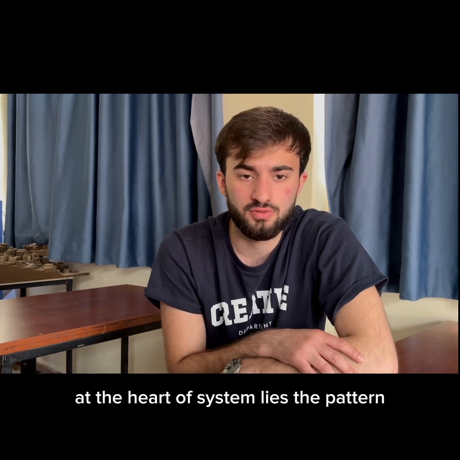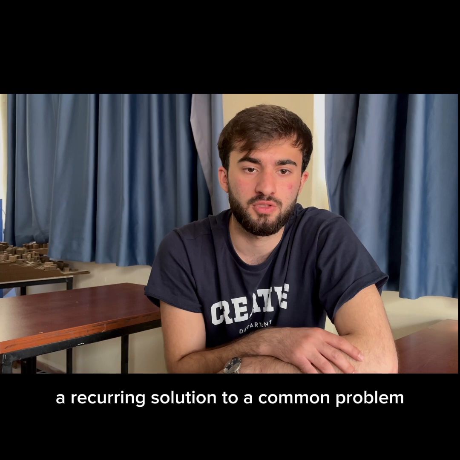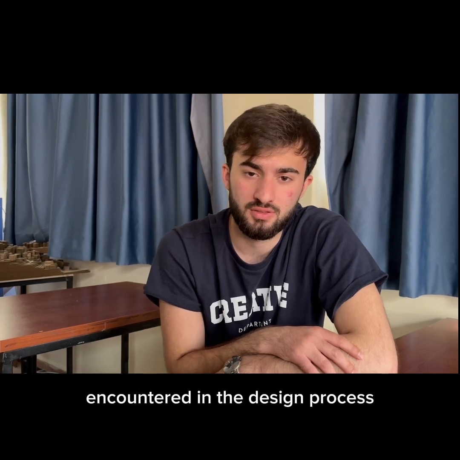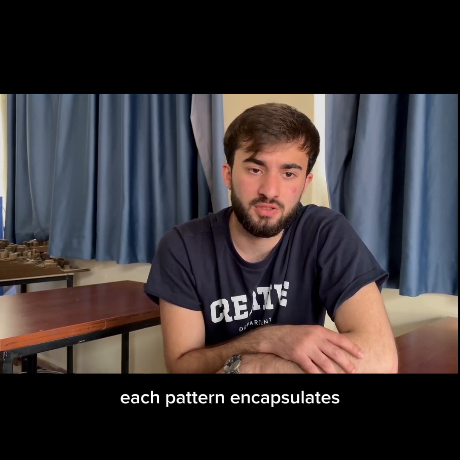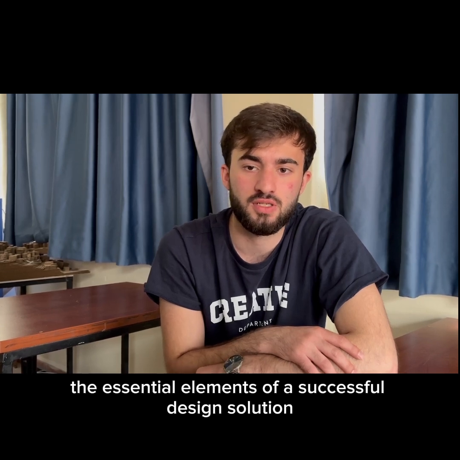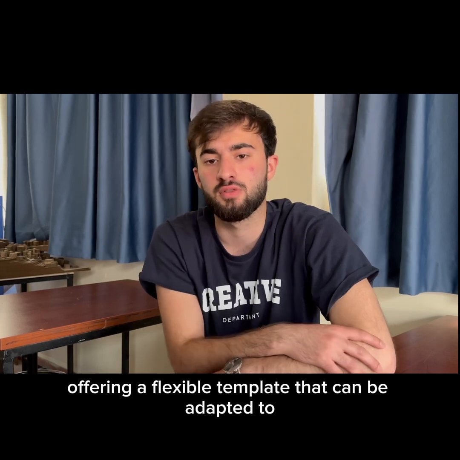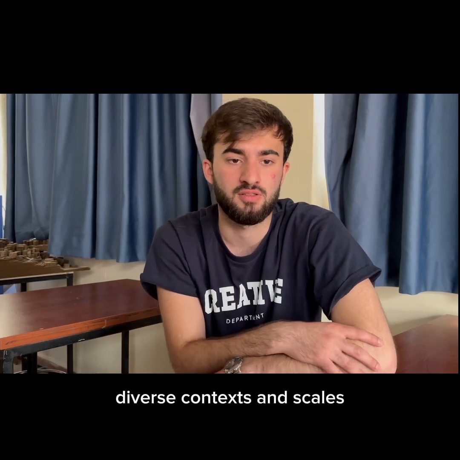At the heart of the system lies the pattern, a recurring solution to a common problem encountered in the design process. Each pattern encapsulates the essential elements of a successful design solution, offering a flexible template that can be adapted to diverse contexts and scales.